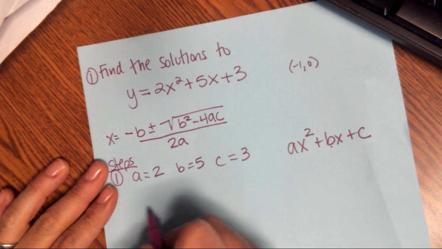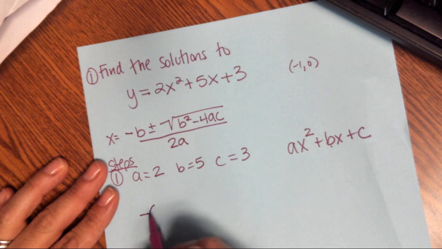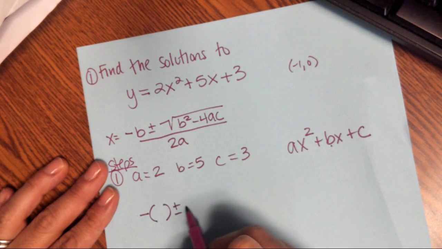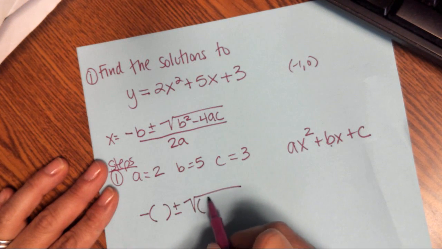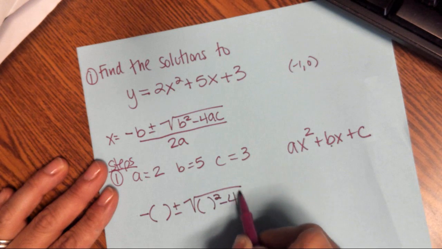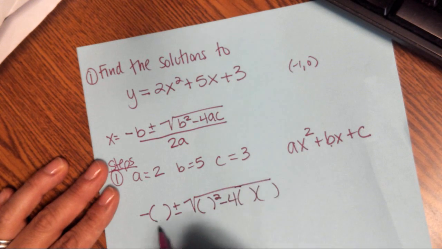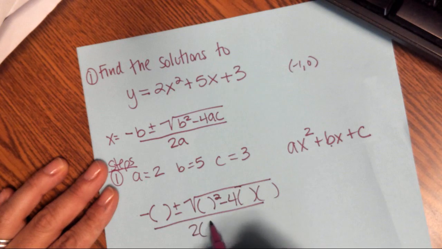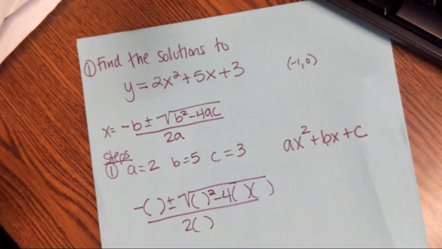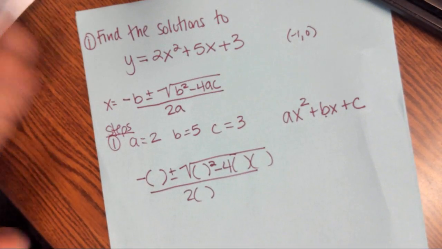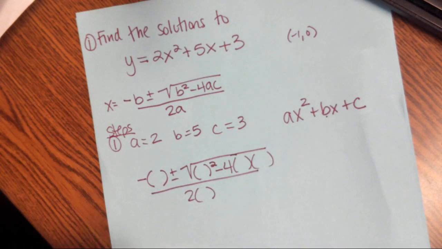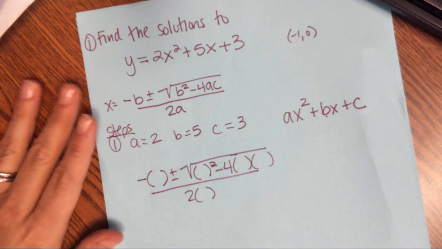So now we're going to plug in for A, B, and C. So remember when we plug in, you replace the letter you're plugging in with parentheses. So all you have to do is fill that in. So I'm going to rewrite the equation with just parentheses instead of A, B, and C. And I'm going to plug those numbers in. I'm going to use a different color so that we can see that.